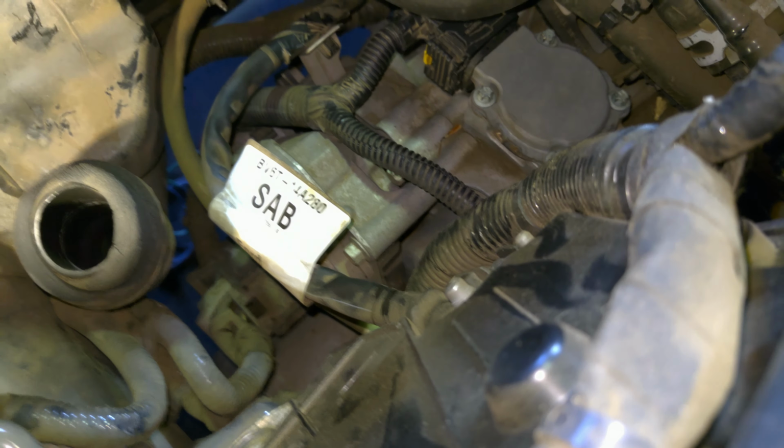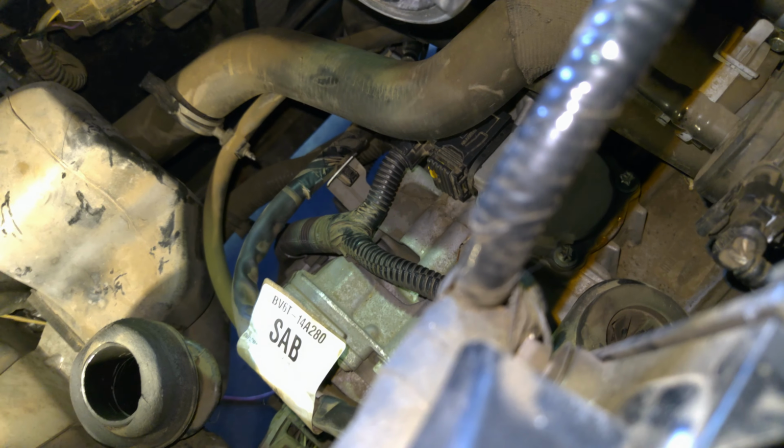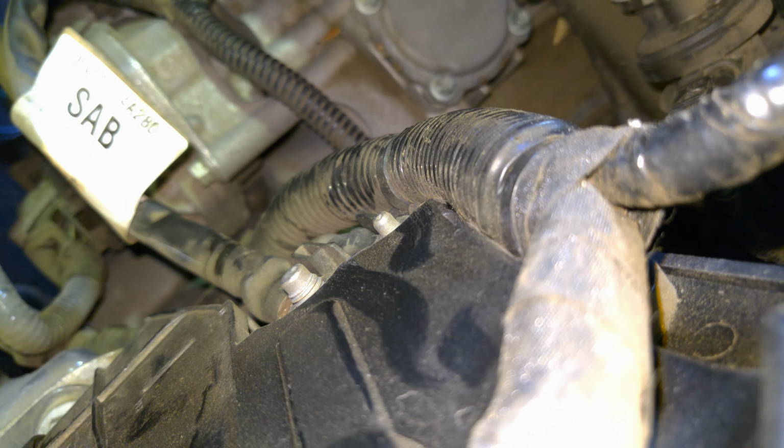So just trying to fix this camera angle. That's a bit better. Just turn that around a bit.